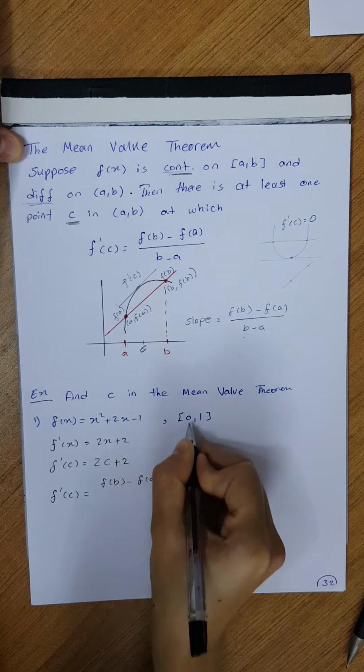If I put 1 into that function, what will I get? f of 1. Let me write it here for you. That will become 1 squared plus 2 multiplied by 1 minus 1. The 1 and minus 1 cancel each other, so I will get 2, minus f of A. If I put A into here, that will be 0 squared plus 2 multiplied by 0 minus 1, so that will be negative 1, all over B minus A, 1 minus 0. So that one is equal to 2 plus 1, that's equal to 3 over 1.